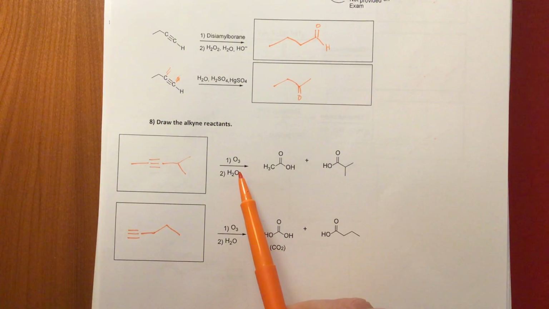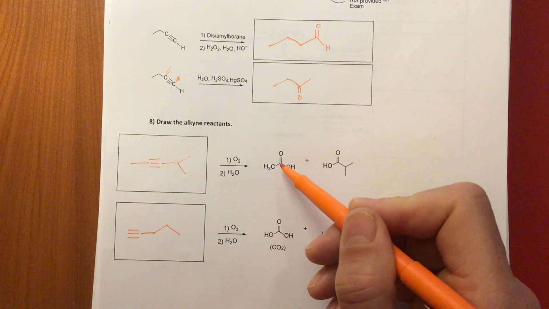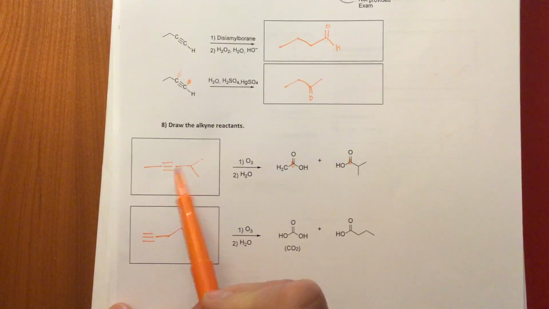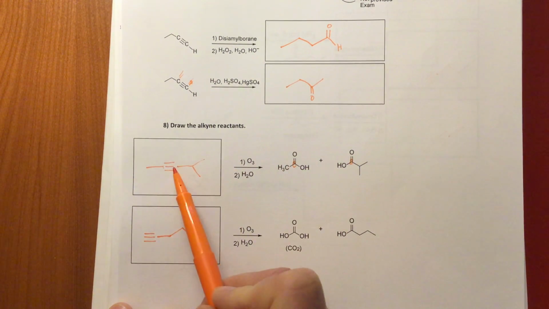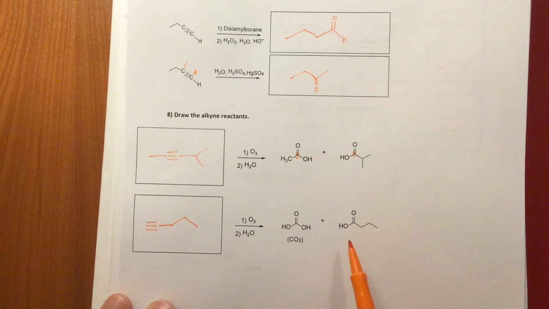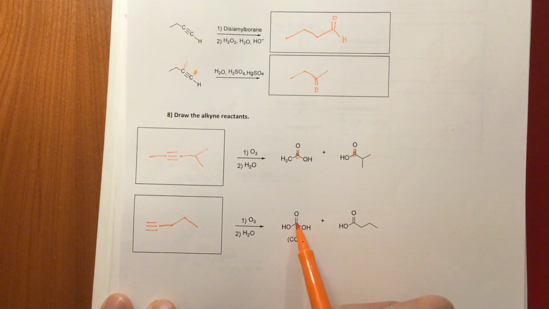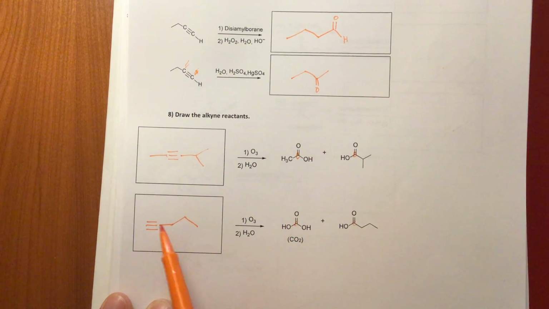Okay, this is ozonolysis. We get 2 carboxylic acids. So what I do here is I just think about this carbon here and this carbon here were triple bonded to each other, and I piece them together. So this carbon would be here, and this carbon is here, triple bond them together, get rid of the OH and the O, and we're good to go. If you have CO2 present, then that means you had a terminal alkyne. So what I did is I just took the carbon here and the carbon here and triple bonded them. Pieced them together.